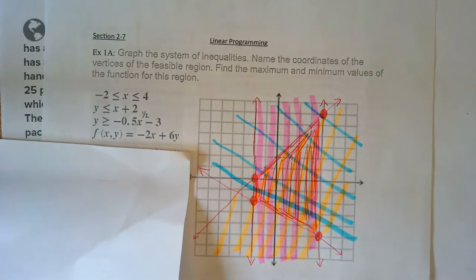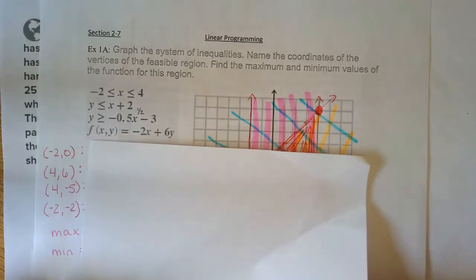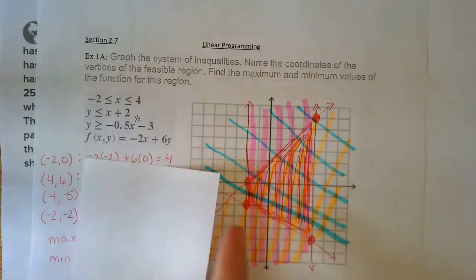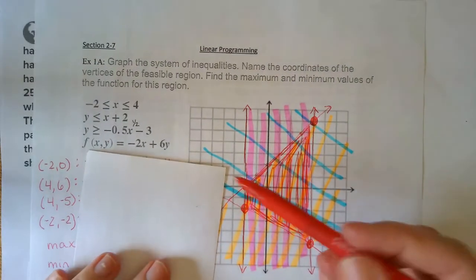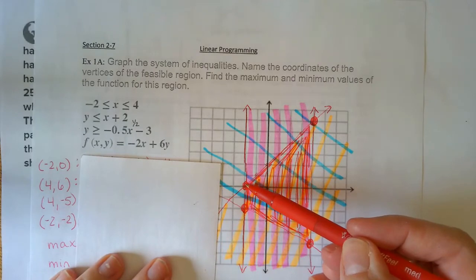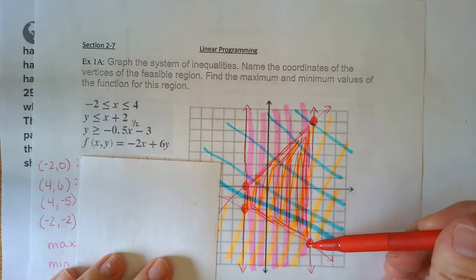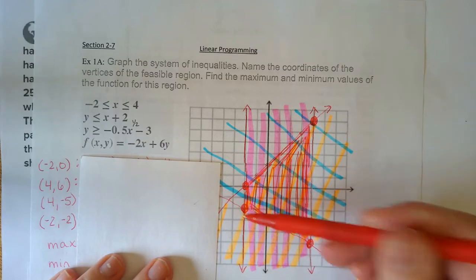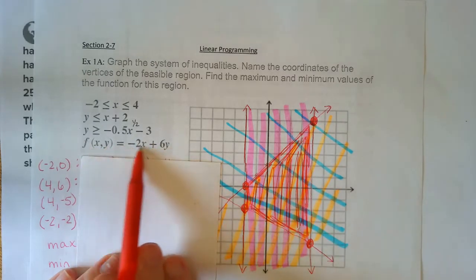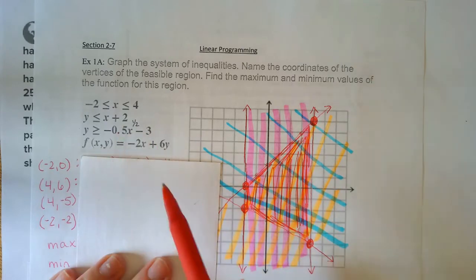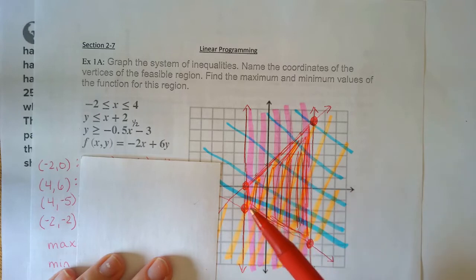So you're going to write down the coordinates of those vertices so that we can find what the maximum and minimum are. So when I wrote down those coordinates, I found that I had (-2, 0), (4, 6), (4, -5), and then (-2, -2). So that's why they give you this function, because you're going to plug those in to then find which one gives you the maximum value or the minimum value.